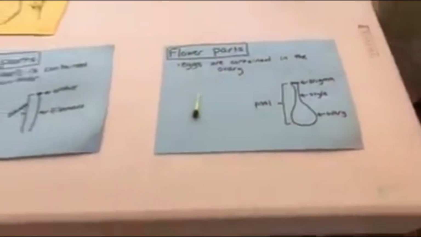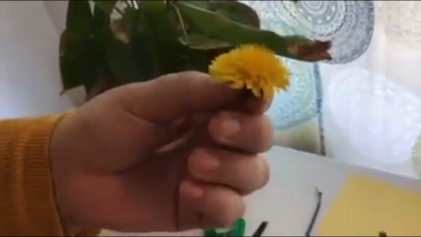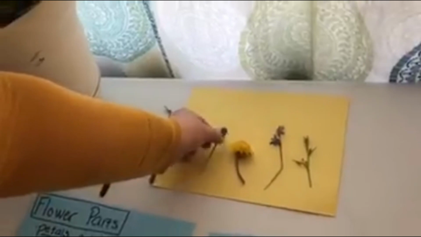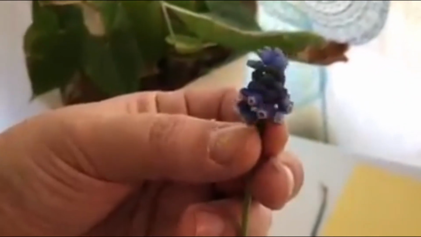Now, with a flower like a daffodil, it's really easy to see that. But if we go back to our flamingo lily, or if you take a look at something like a dandelion, you might be asking yourself, what is she talking about? There are no flower parts that I can see there. So what you need to remember is that some of the things that we call a flower really aren't flowers at all. And this example shows it really well.